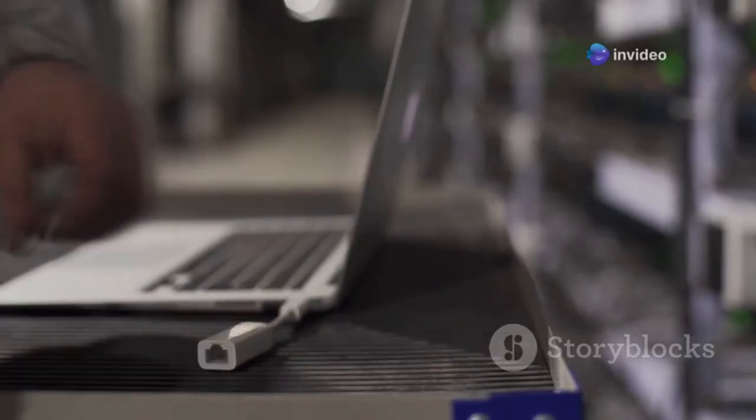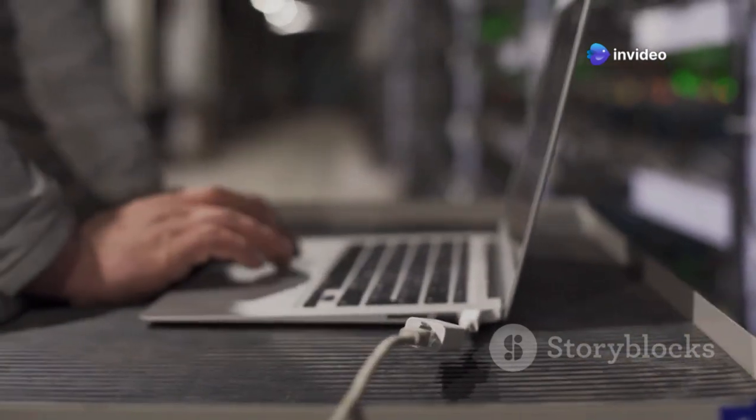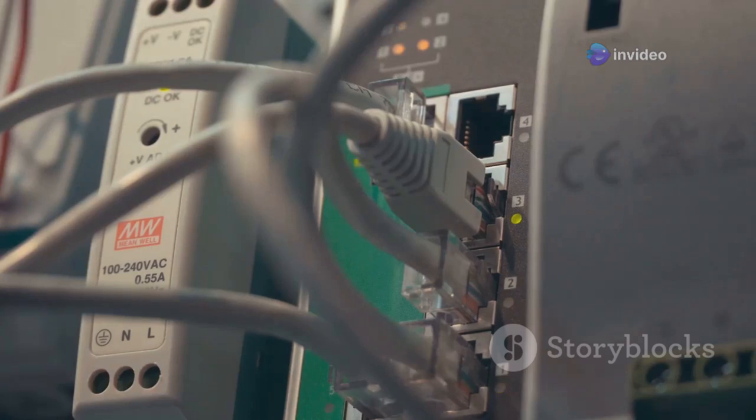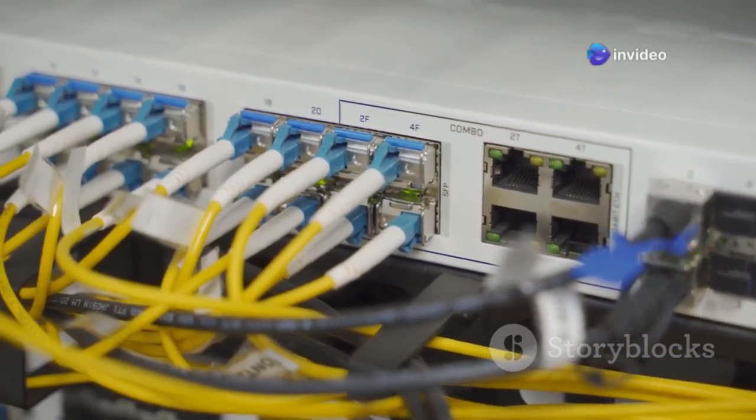You can then assign IP addresses to devices within each VLAN, just like you would on a regular network. Remember, the devices in different VLANs will need different IP subnets to communicate with each other. This ensures the traffic is properly routed between VLANs.